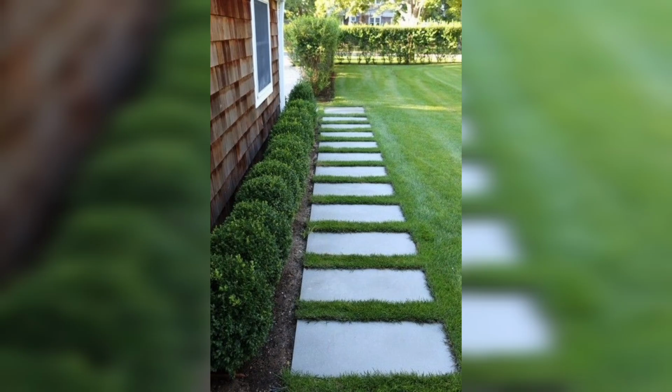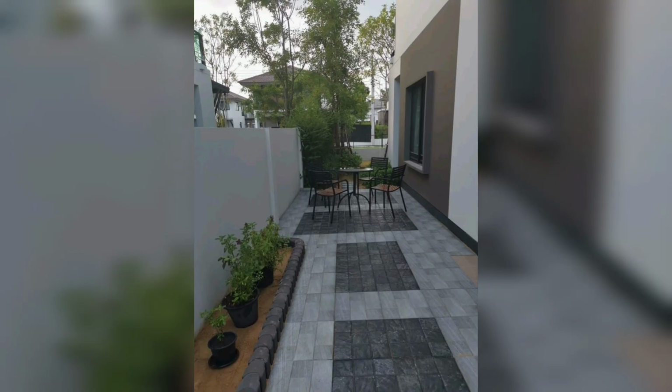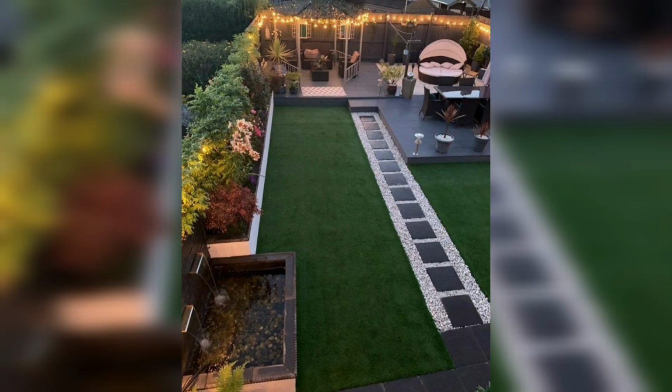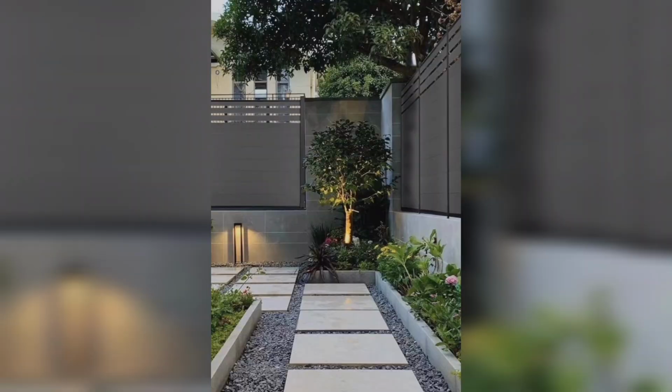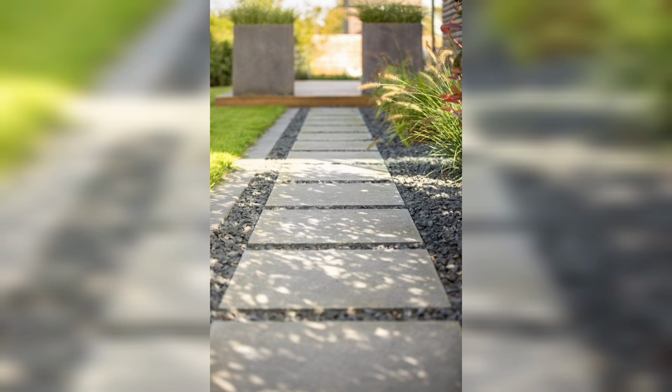Rock pathways and walkways. A rock pathway adds charm to your front yard while providing access to your home.